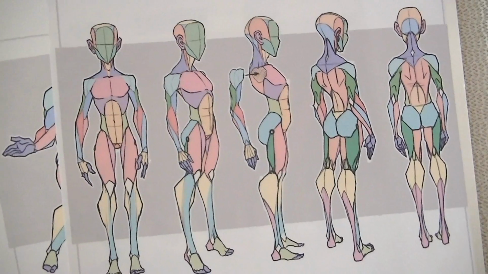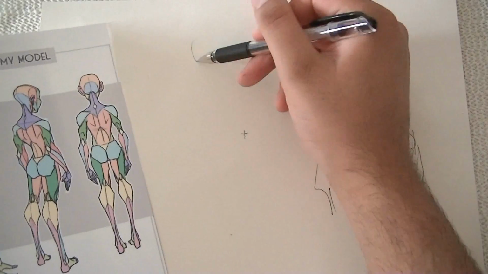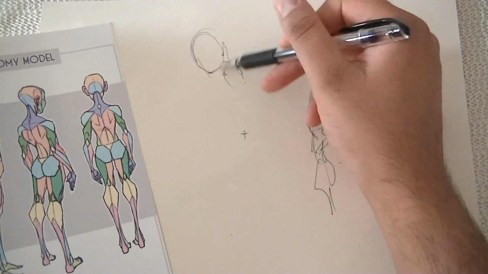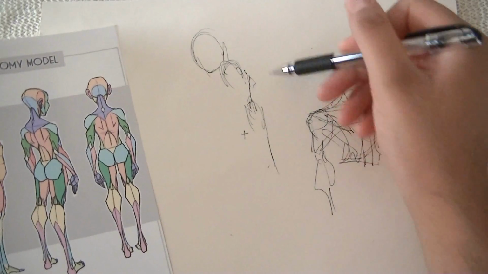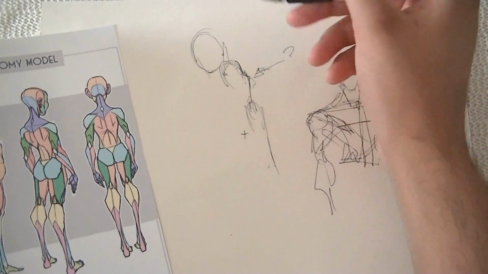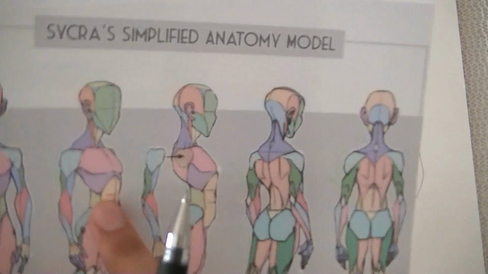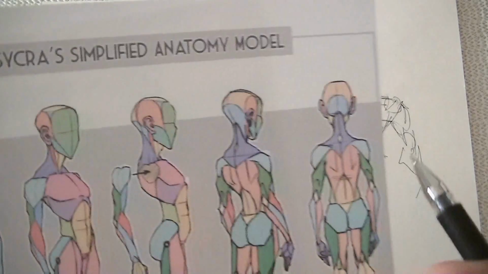So for instance, if I'm drawing a figure, they might have a part where their arm is up and then they have a bump, and you want to know, like, what's this bump and how do I draw this? What part overlaps? Well, by knowing this stuff, you can see, well, that's the tricep muscle and this part overlaps. So what does it mean practically?